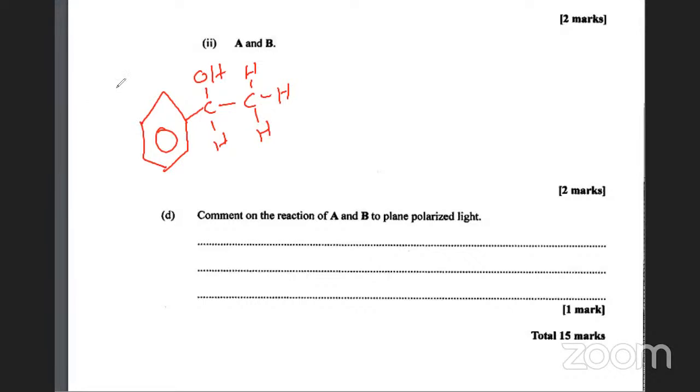Let us quickly draw back the structure. We can start with the secondary alcohol. All right. Does this compound look like it has any chiral carbon? All right, so let's check.